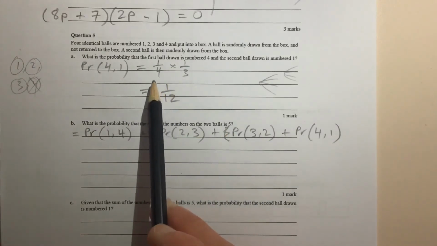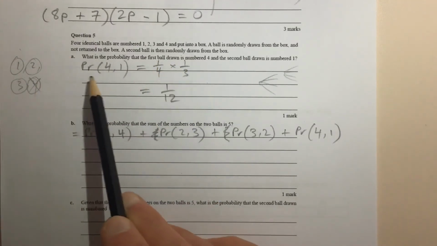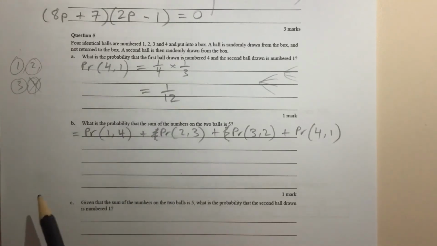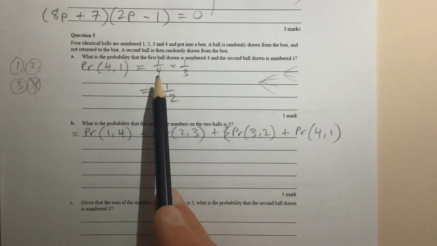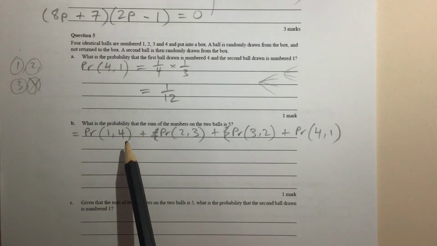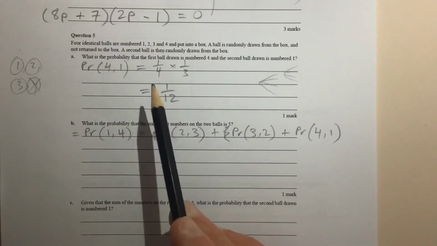Now, because each of these balls are identical, the probability that we worked out in the first question, which was the probability of getting a 4, then a 1, is basically going to be the same probability for all the different combinations. So the probability of getting a 1, then a 4 would still be a quarter times a third, because you've got a 1 in 4 chance of getting a 1, and a 1 in 3 chance of getting the 4 on the second drawing.